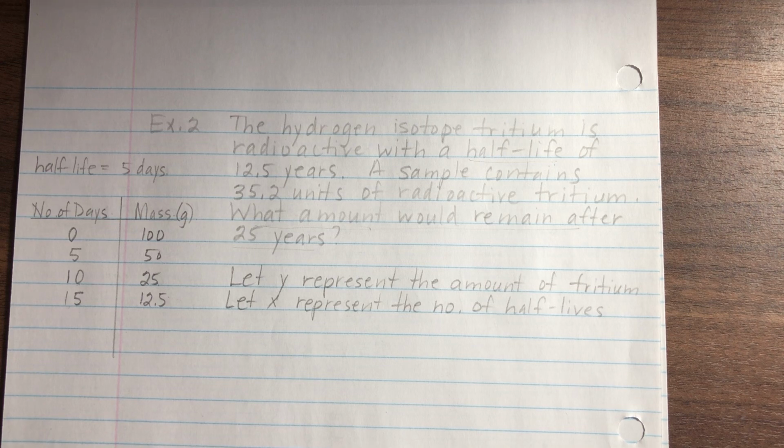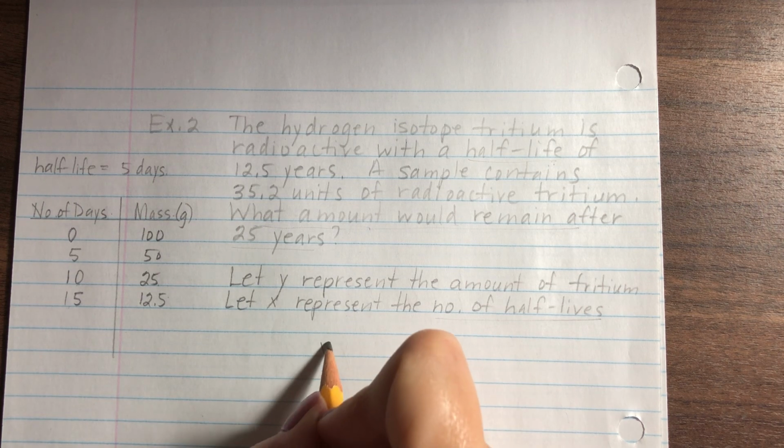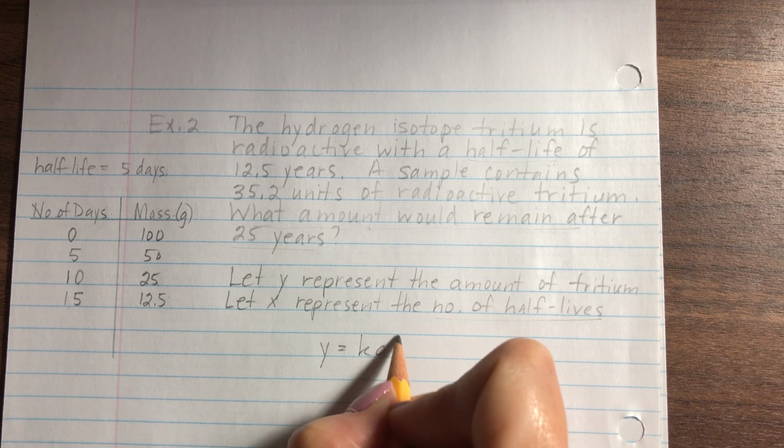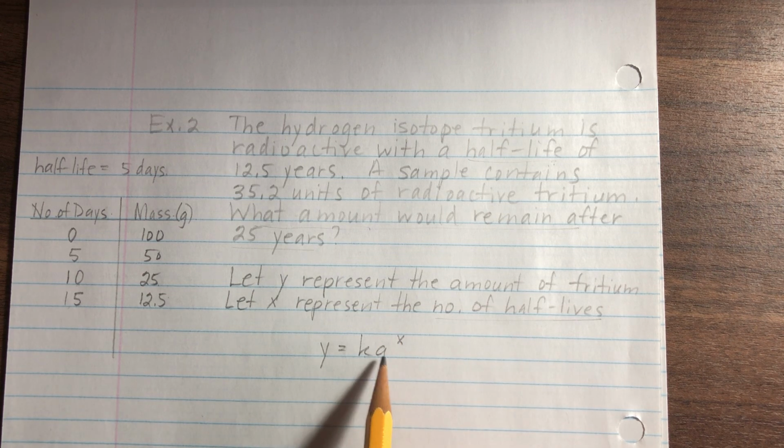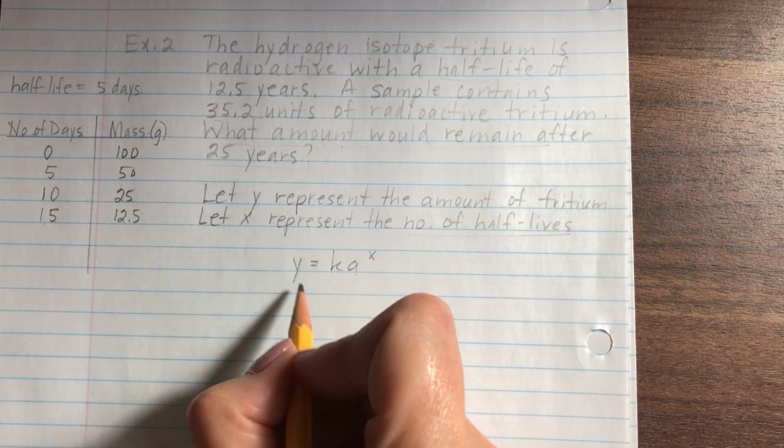Since mass is not going to be reduced by a factor of 1/2 every year, it's going to be reduced by 1/2 every 12.5 years. We have to see how many half-life periods it takes for it to be reduced. Okay, so now we're going to write the equation that models this scenario by subbing in numbers for K and A. K is the original amount of the substance. So in this case, we have 35.2 units of tritium.